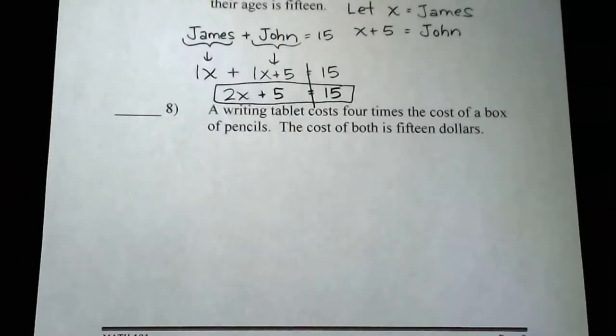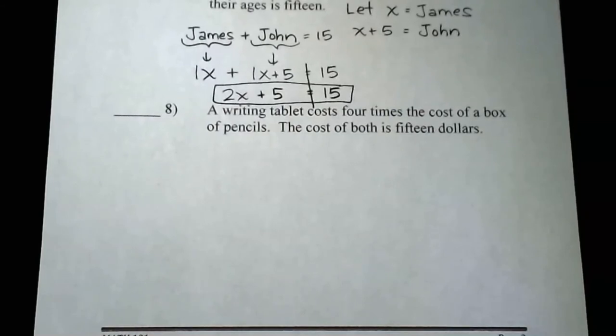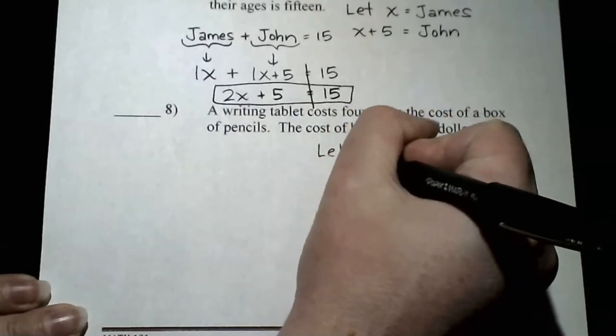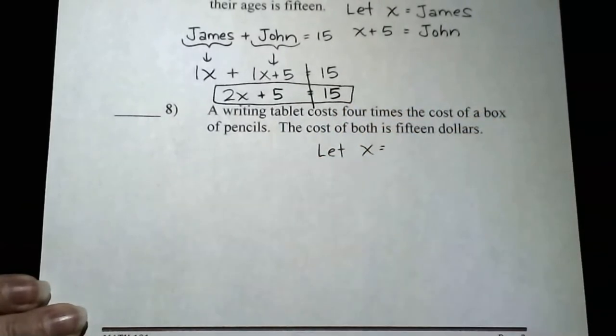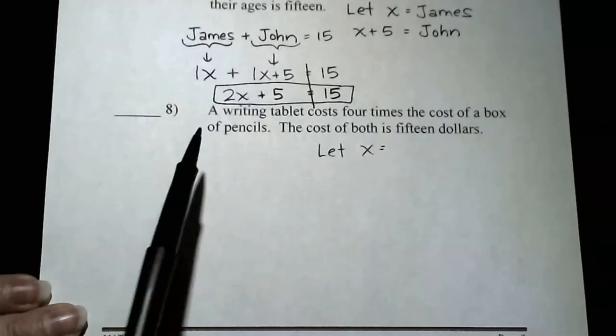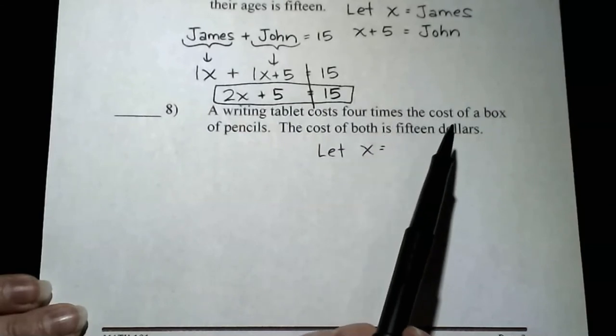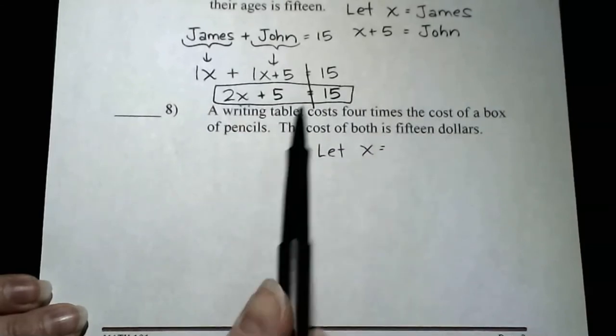Okay, let's try to do the same thing for number 8. A writing tablet costs 4 times the cost of a box of pencils. The cost of both is $15. So I'm talking about two different things again. So the first thing I want to do is figure out which one do I know nothing about. That's the one I'm going to make X. So the writing tablet costs 4 times the cost of the pencils. I don't know anything about the pencils then.